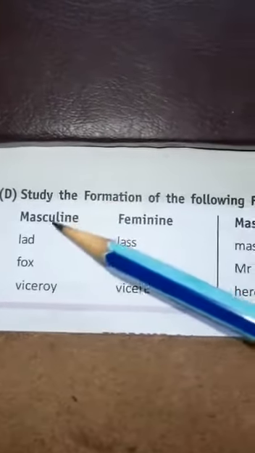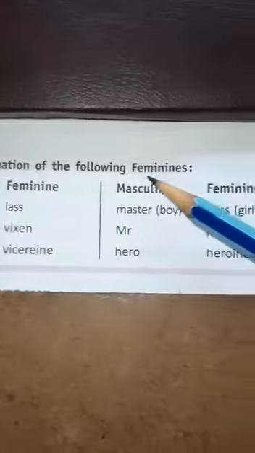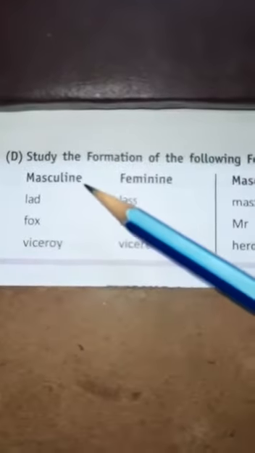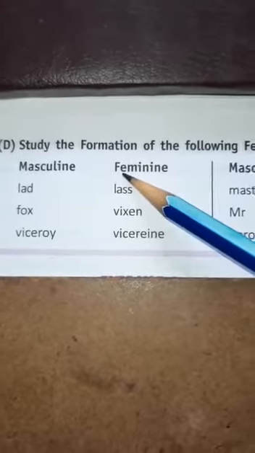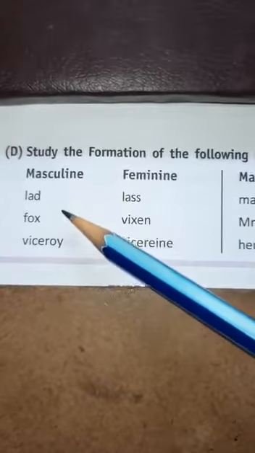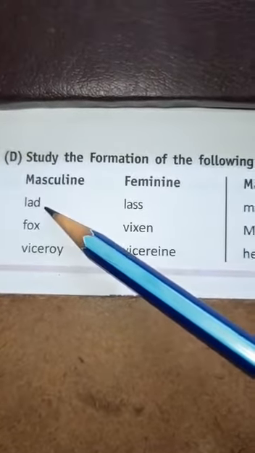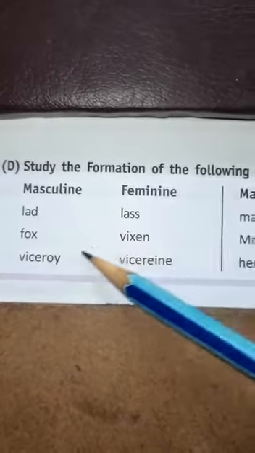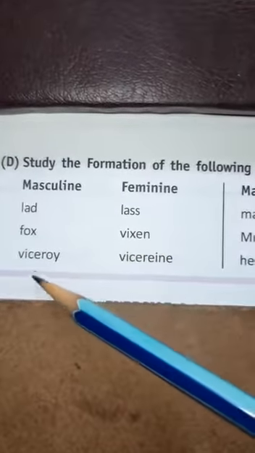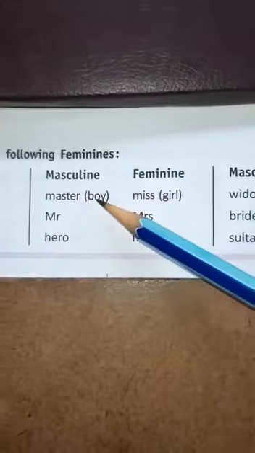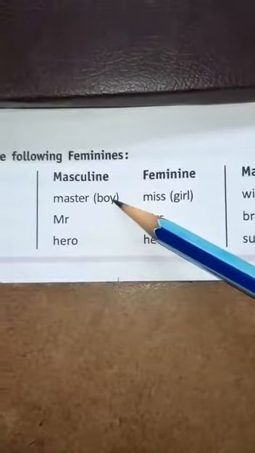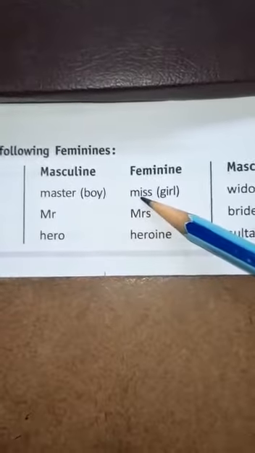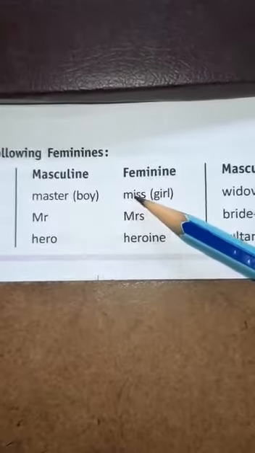The last rule is study the formation of the following feminines. Now you have to frame the feminine gender of the masculine one like this, like lad, lass, fox, vixen. Now again you are completely changing the word. Viceroy, vicereine, and master. Here you are noticing that master word is relating with the boy masculine, and the opposite feminine is miss.